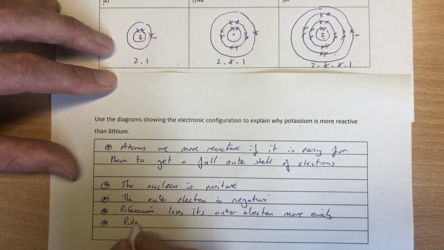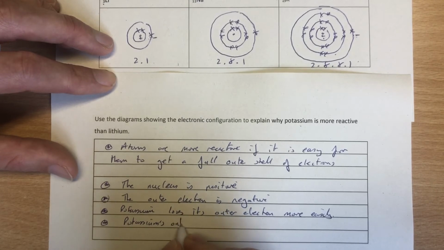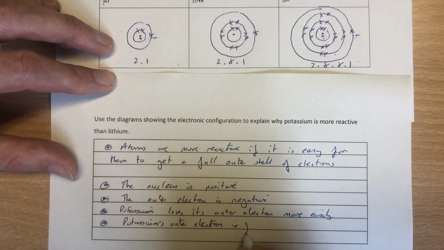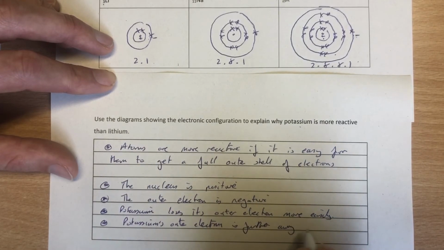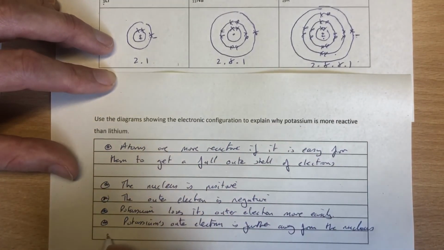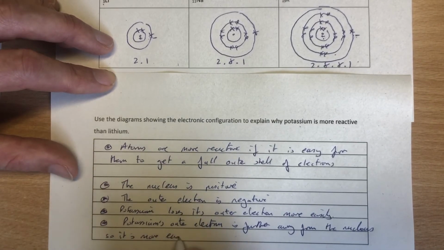Potassium's outer electron is further away from the nucleus, so it is more easily lost.